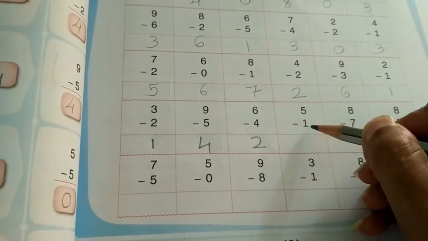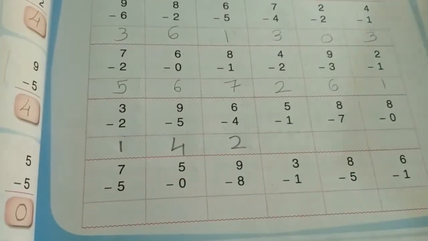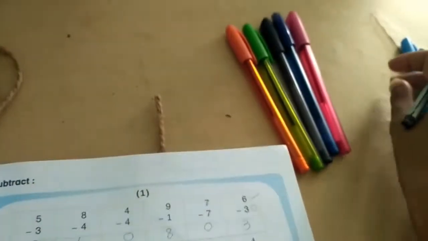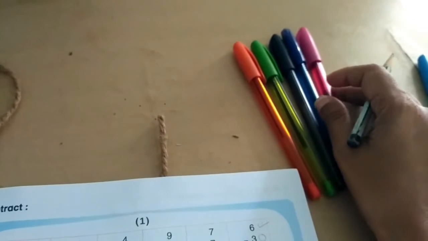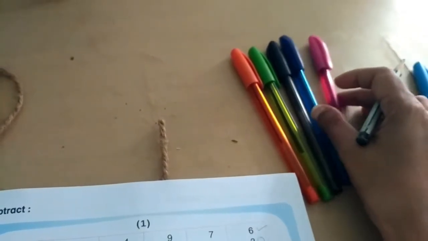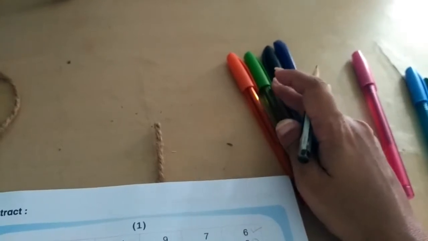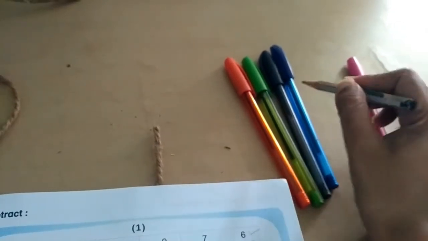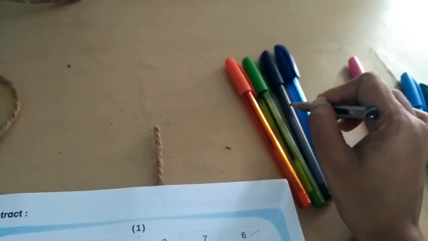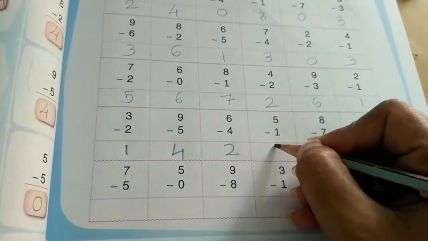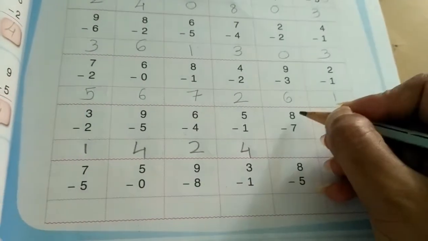5 minus 1. So these are 5 pens. From the 5 pens, I will take 1 pen. How many pens are left? 1, 2, 3 and 4. So you will write down here 4.